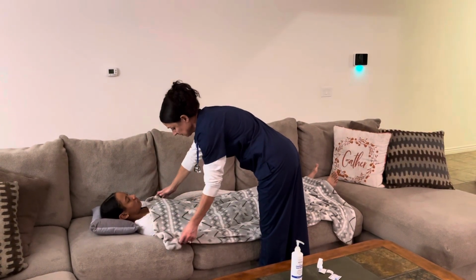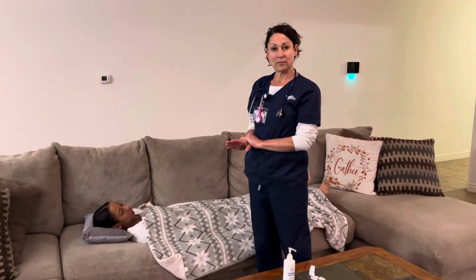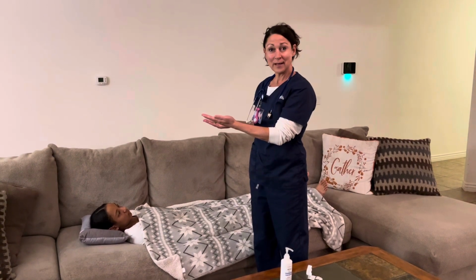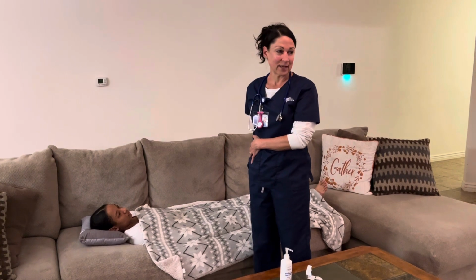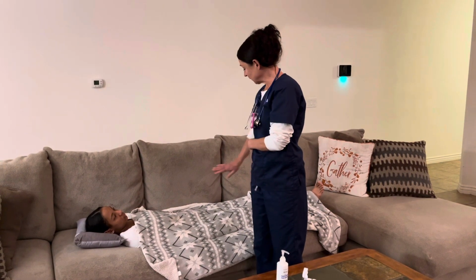And I would also, if I could, raise the bed to a better working height so I won't injure my back. And now I can go ahead and start the abdominal assessment.